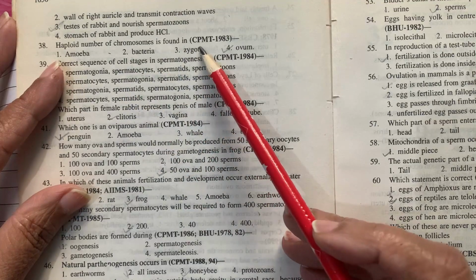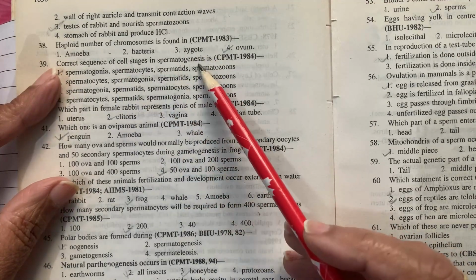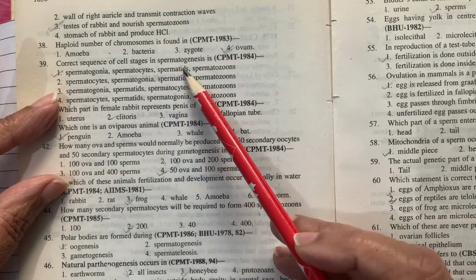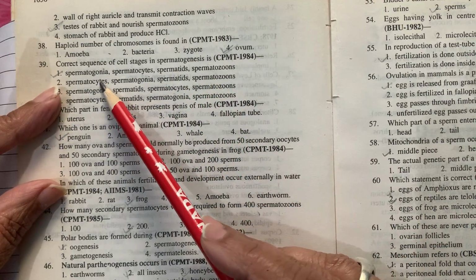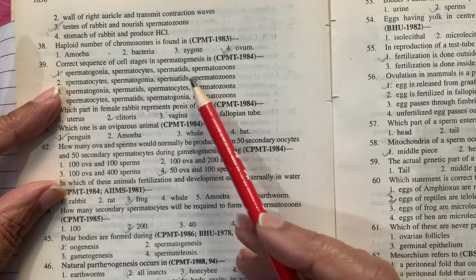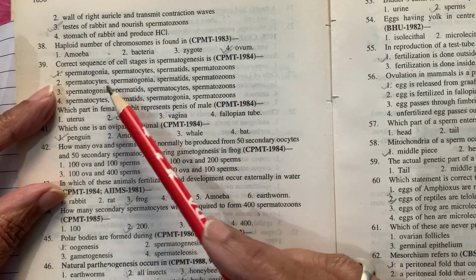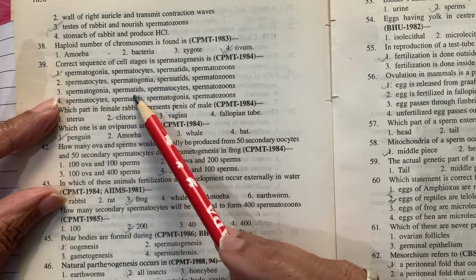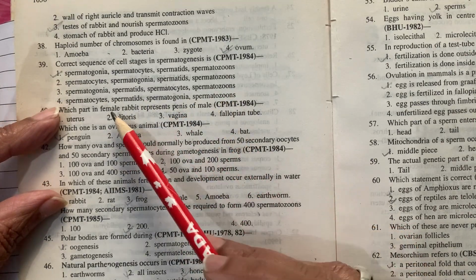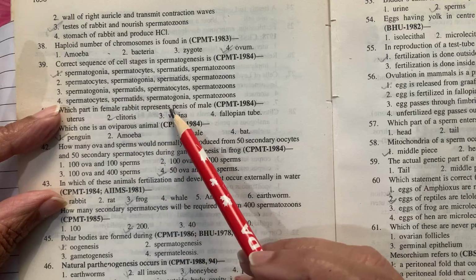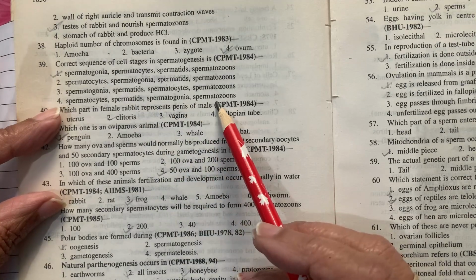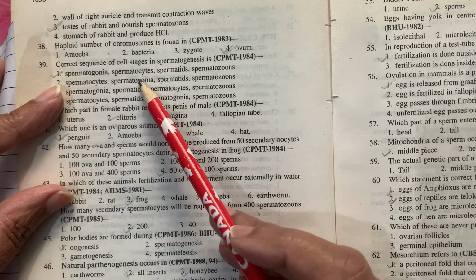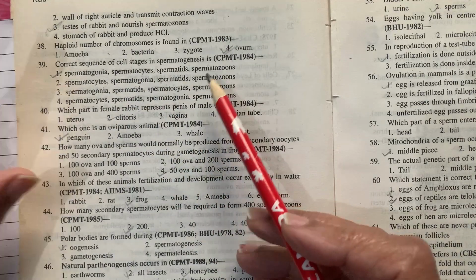Haploid number of chromosomes is found in amoeba, bacteria, zygote, ovum. It is in ovum. Correct sequence of cell stages in spermatogenesis: spermatogonia, spermatocyte, spermatids, spermatozoon; spermatocytes, spermatogonia, spermatids, spermatozoon; spermatogonia, spermatids, spermatocyte, spermatozoon; spermatocytes, spermatids, spermatogonia, spermatozoon. Correct option is first, spermatogonia, then spermatocytes, spermatids, then spermatozoa.